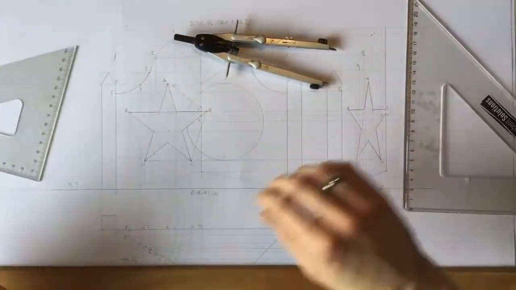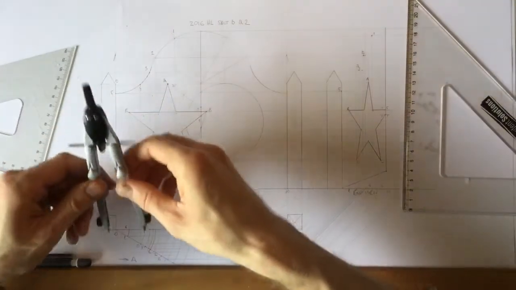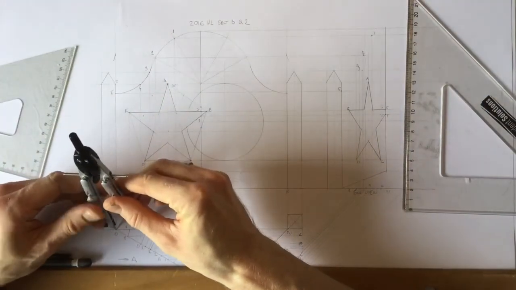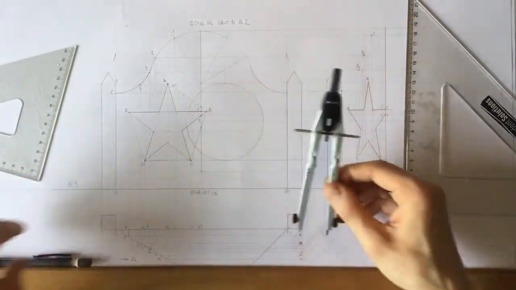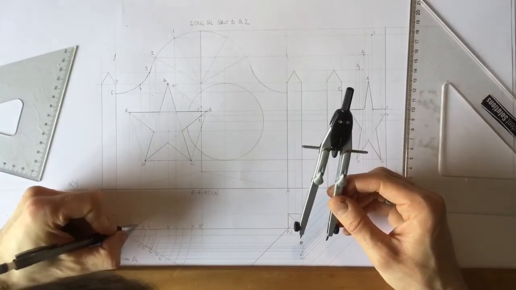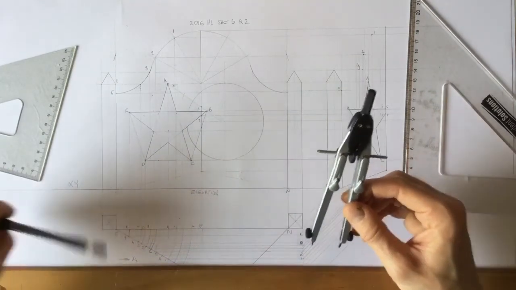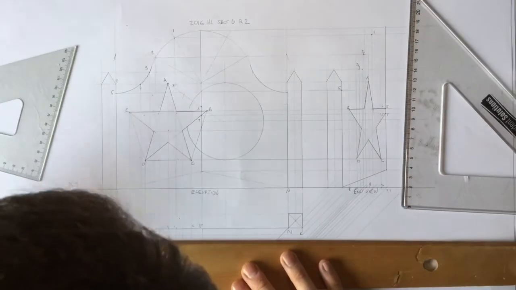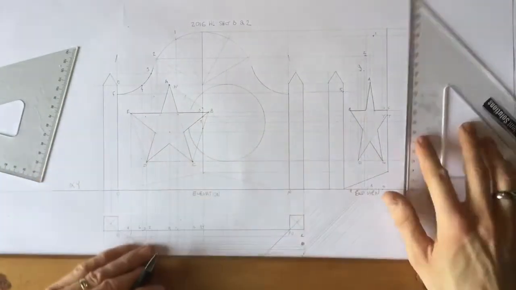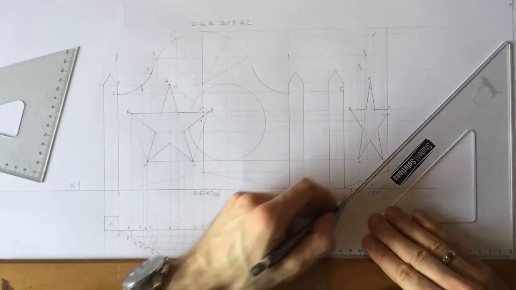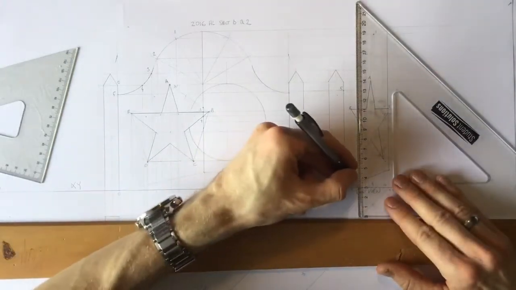And 4 then, I didn't rotate that yet, so I'm going to bring 4 here. That's 4, and that's 4. Bring it across. Bring it up. And up.